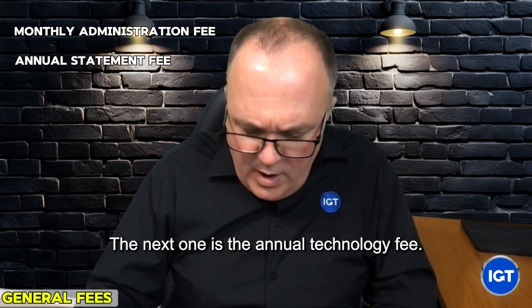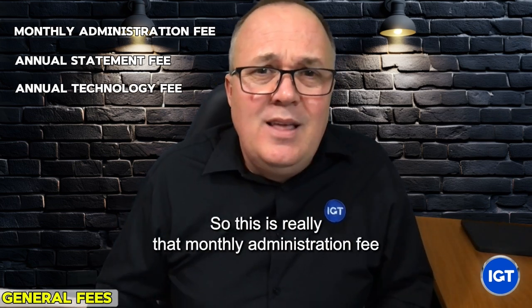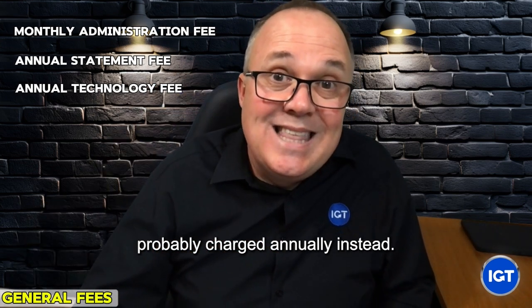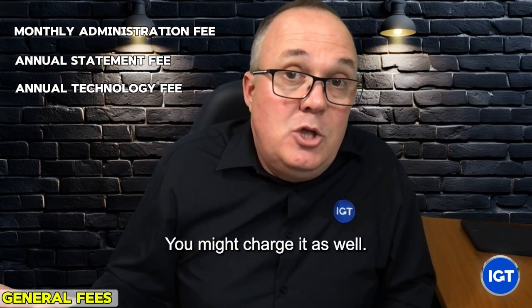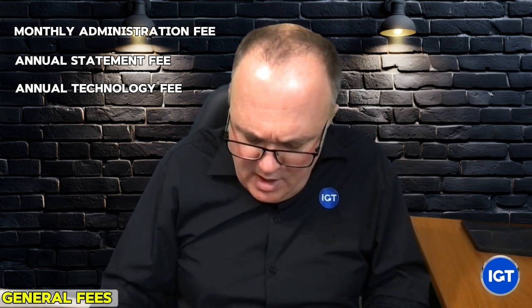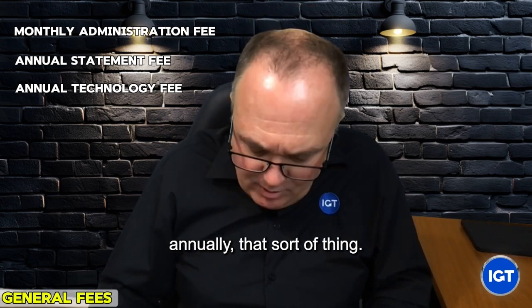All right, the next one is the annual technology fee. So this is really that monthly administration fee, probably charged annually instead. You might charge it as well, but it's all about just covering those costs. And we're seeing people charge anywhere up to say $120 annually, that sort of thing.